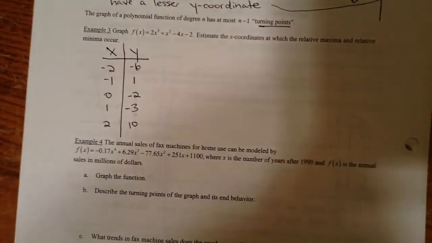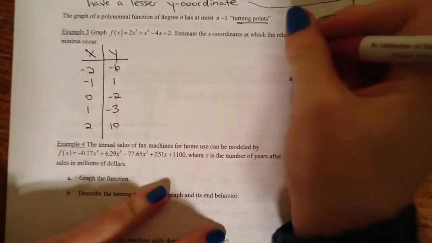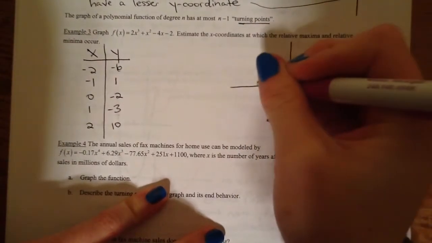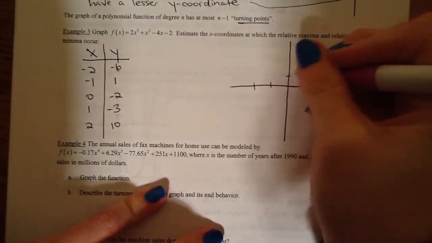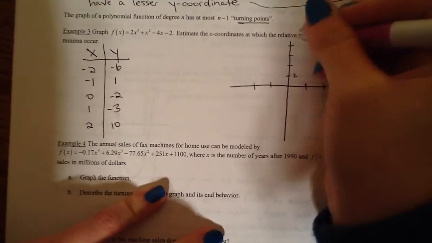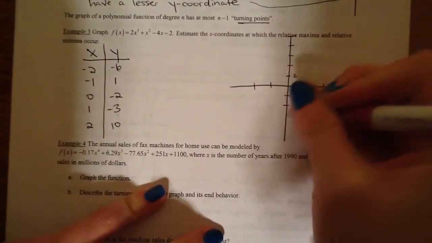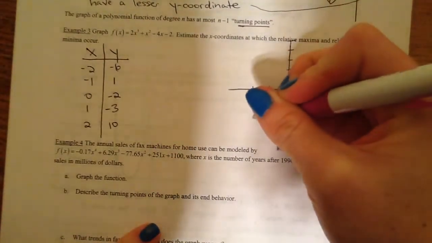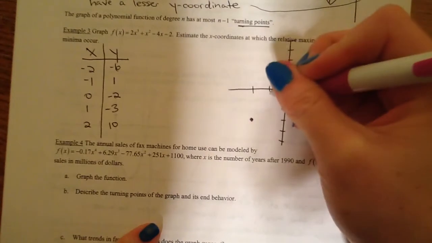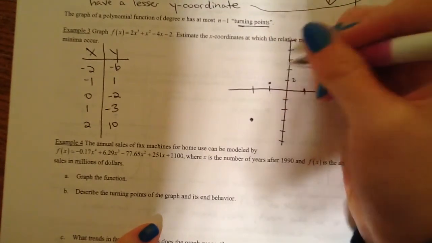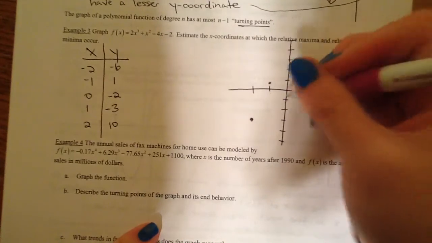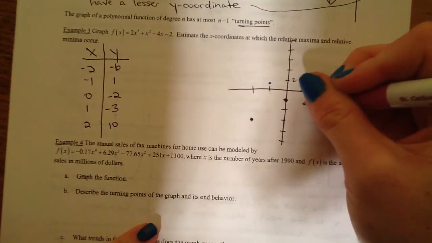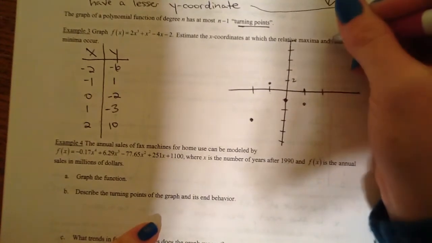Okay, so let's give a quick sketch of the graph, see if there's anything else we need to add in here. Okay, so we're going to go up by 2's again: 2, 4, 6, 8, 10. So at -2, we're down here at -6. At -1, we're at 1. At 0, we're at -2. At 1, we're at -3. And then at 2, we're back up here at 10.